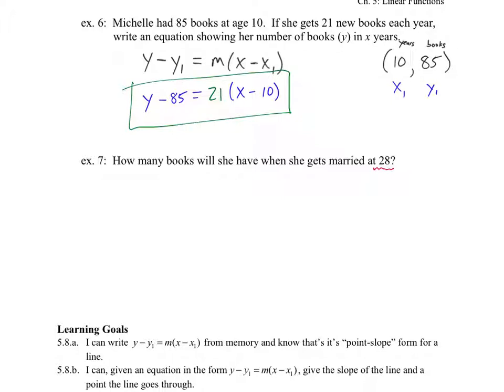So 28 is going to be the age, which up here then we have, age is my x value. So we know we have to either put it in for x or for y, because those are our only variables, but because age is going to be the independent, the x value, we just put 28 in right there. So I'm going to copy that same equation. So y minus 85 equals 21, but instead of x, I'm going to put in a 28 minus 10.